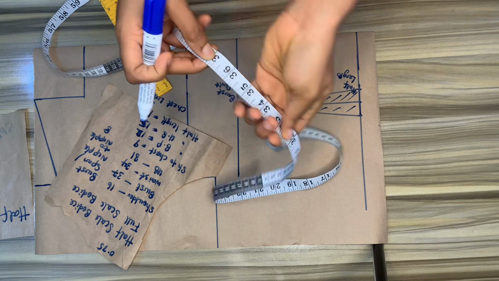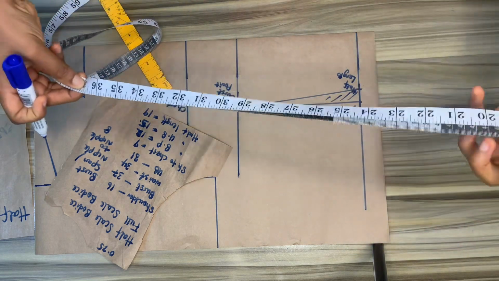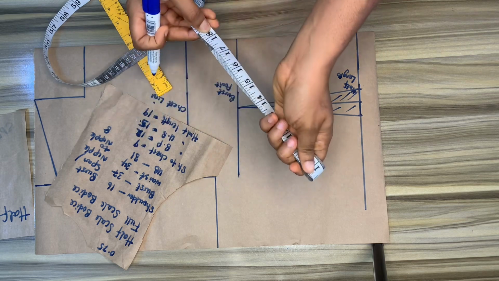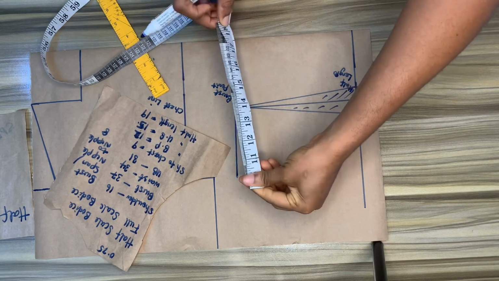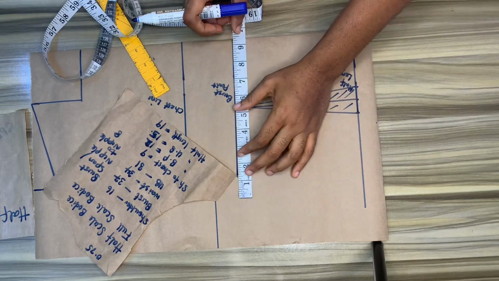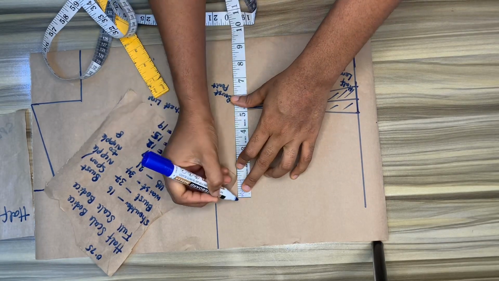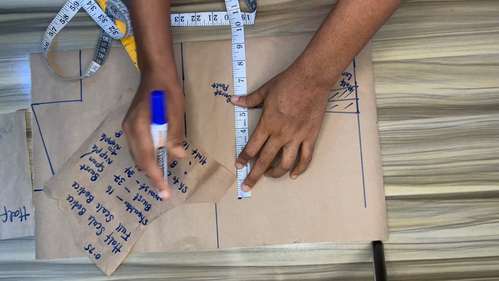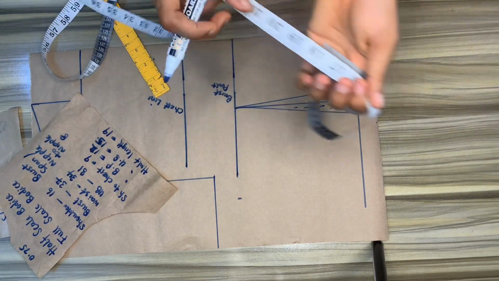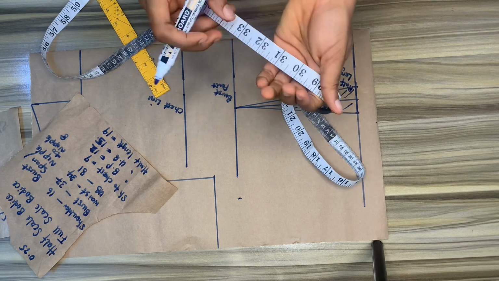Now, if you don't have a calculator, you can just take your measurements like this, right? You get your tape, fold your tape into 4, and then you will get the exact measurements that you need. You don't need to start looking for a calculator if you don't have one. So I've marked out my measurement, 37 divided by 4. Mind you, I didn't add allowance.